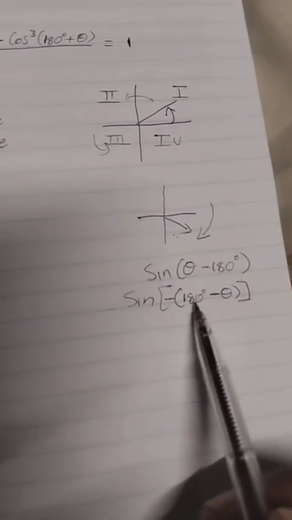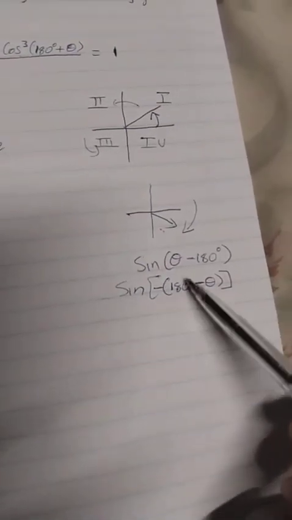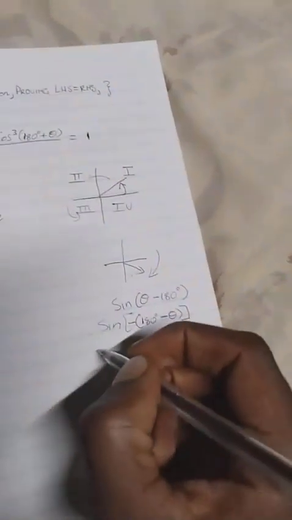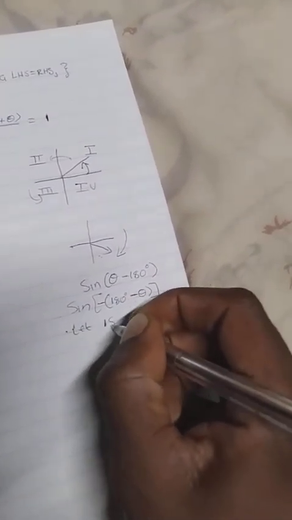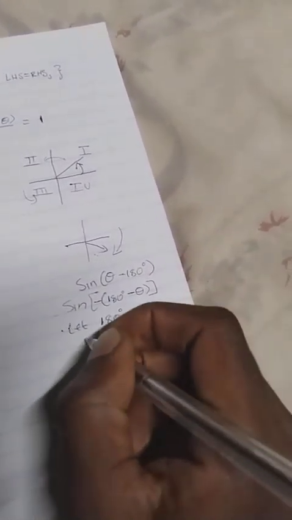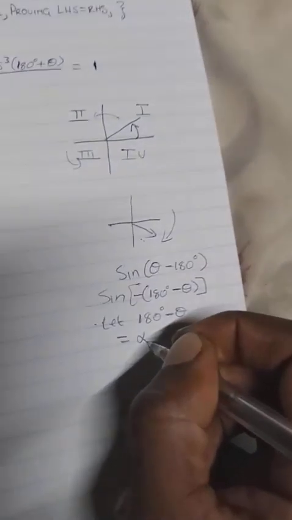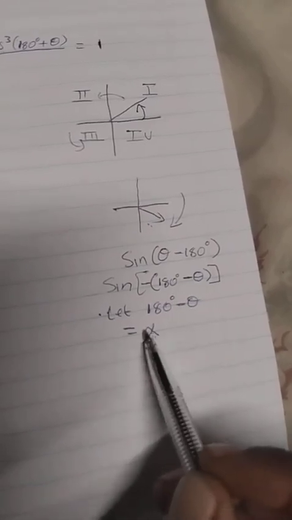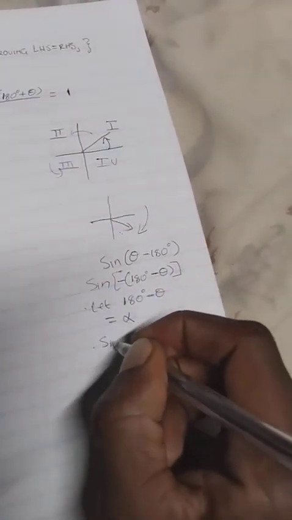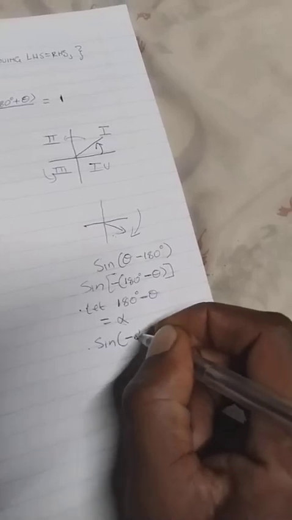Okay. So since I'm having this, guys, I'm just going to drag it to be a bit long. And now, what am I going to do? I just want to show you the concept behind it, ne? So I'm going to let 180 degrees minus theta be equal to alpha. Now I'm having sine of negative alpha.